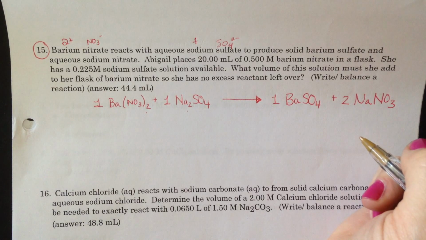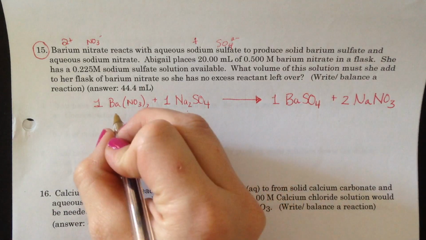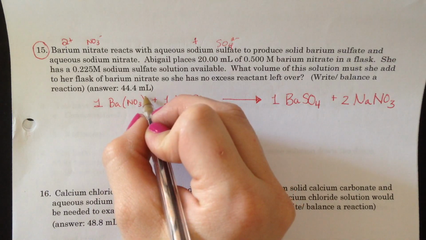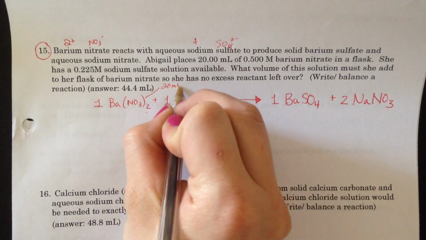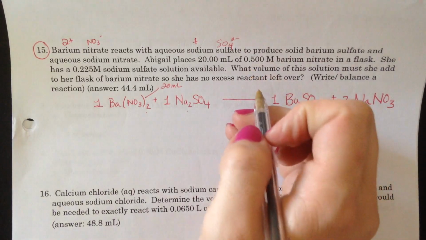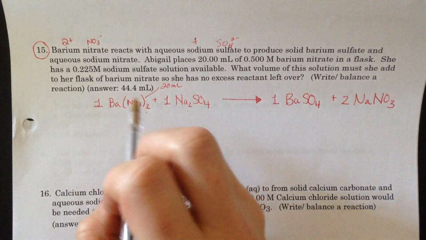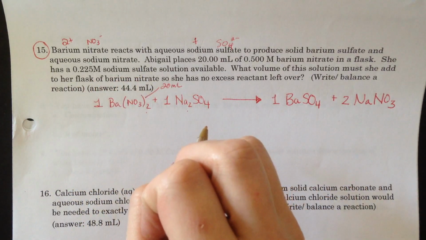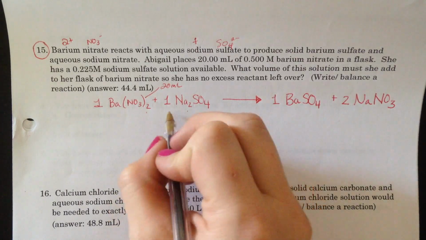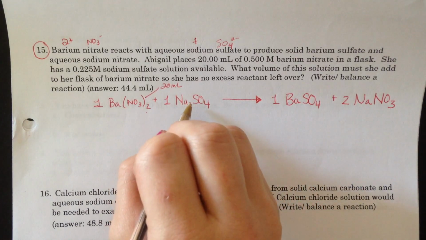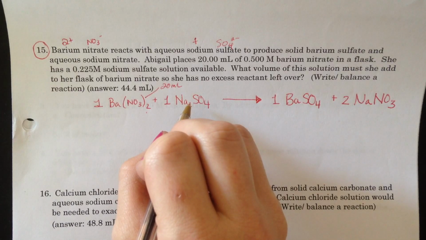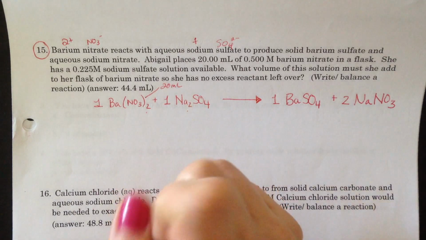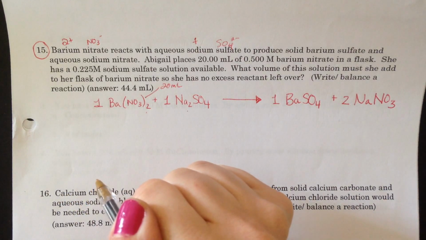So Abby is placing 20 milliliters of barium nitrate in a flask. She has 20 milliliters of this guy, and we have a concentration here, 0.5 molar. She has a 0.225 molar sodium sulfate solution available. She has the solution of this guy ready to go. What volume of the solution must she add to her flask of barium nitrate so that she has no excess reactant left over? Okay, so it's a lot of numbers here.